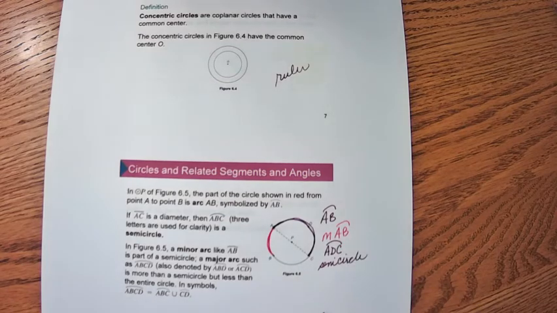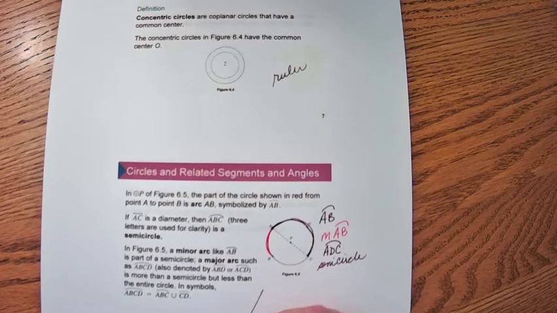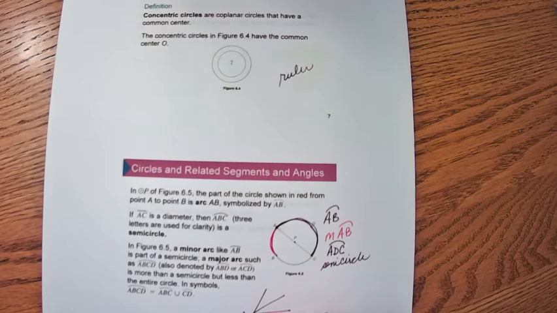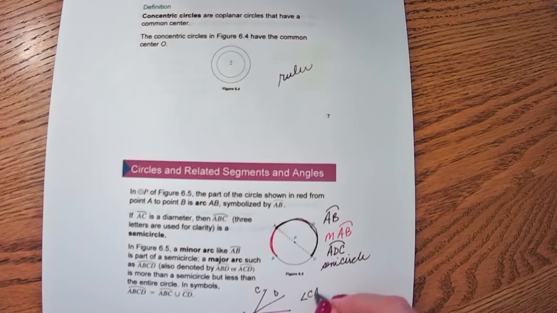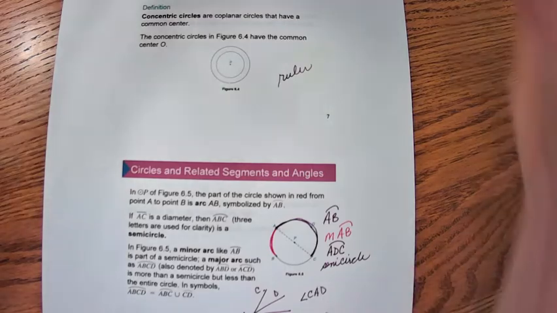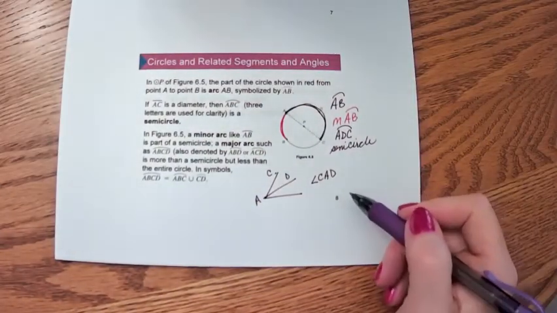If there could have been misunderstanding of which angle you're talking about, you include a second. So I wouldn't just say angle A, I would say angle CAD. You include more names of points to be concise.